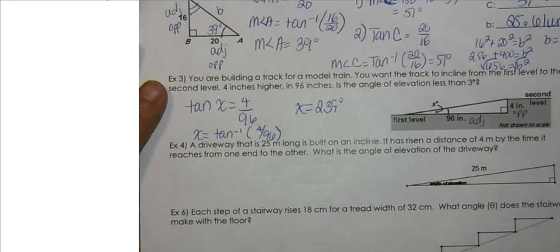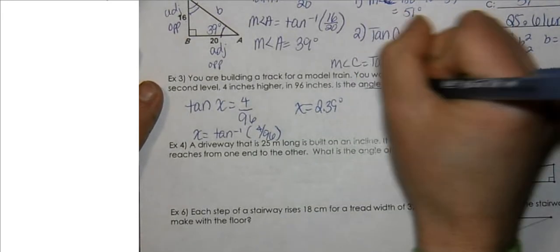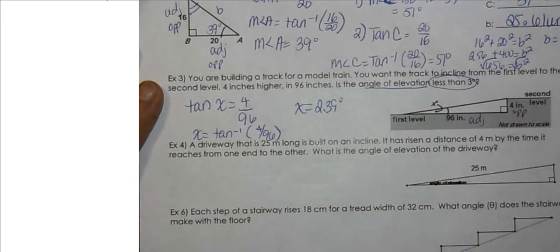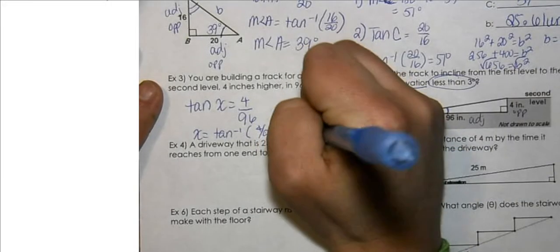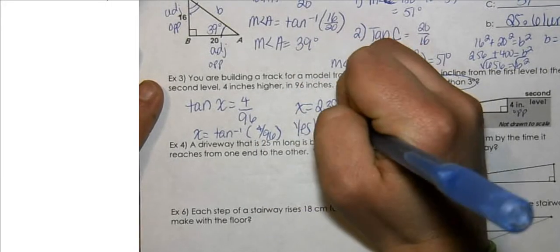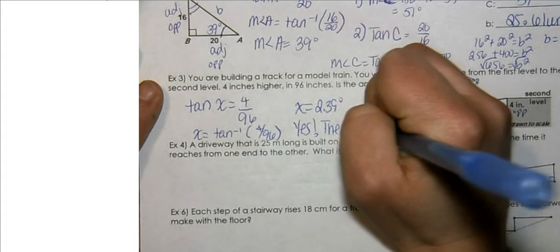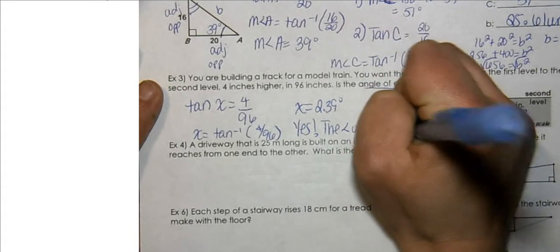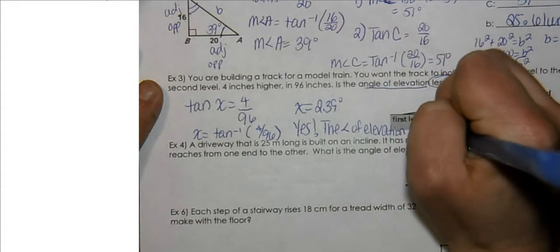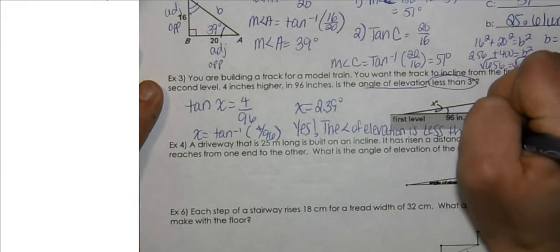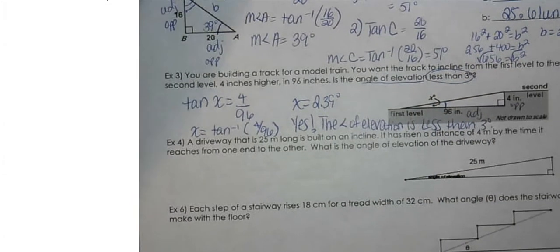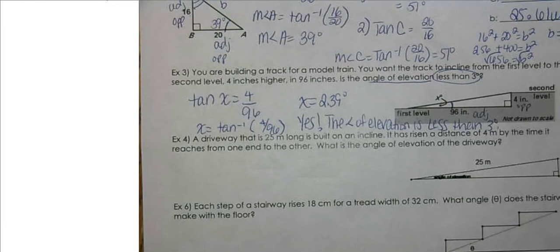So in terms of our question, is the angle of elevation less than 3 degrees? The answer is yes. The angle of elevation is less than 3 degrees. You wouldn't even round to 3 degrees, so that's kind of cool.